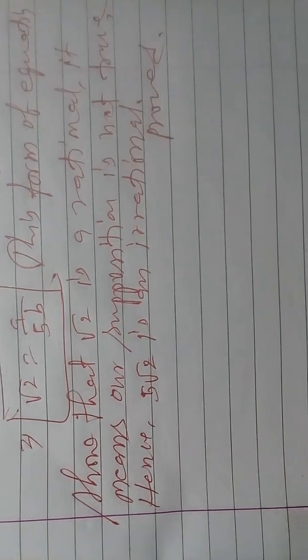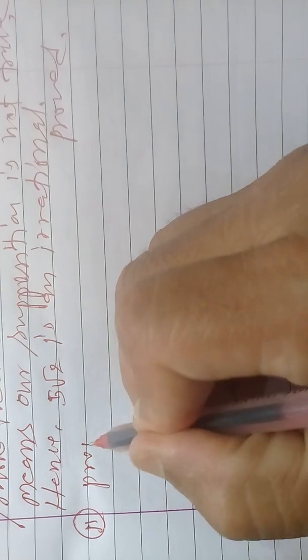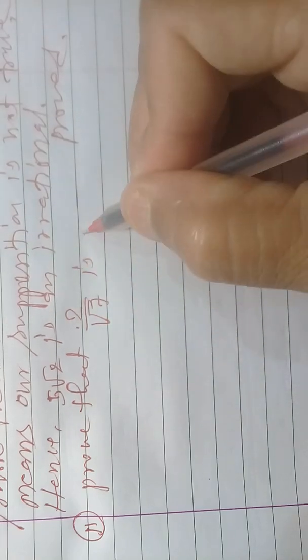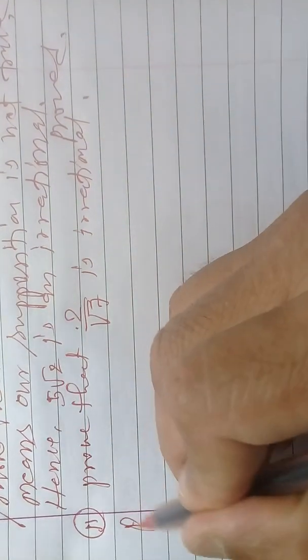Question number 11. Prove that 2 by root 7 is irrational. Proof.